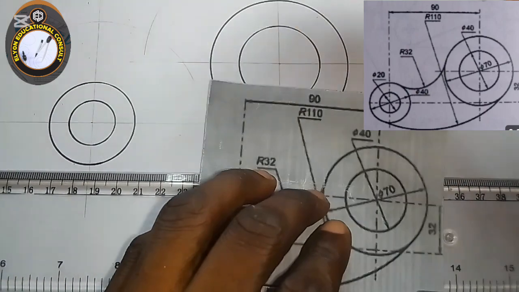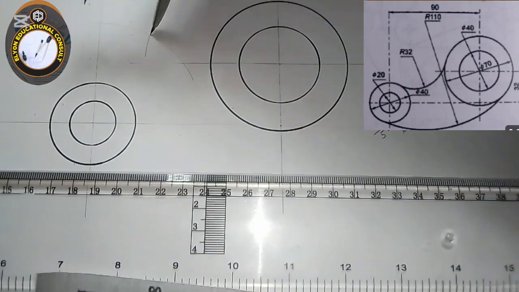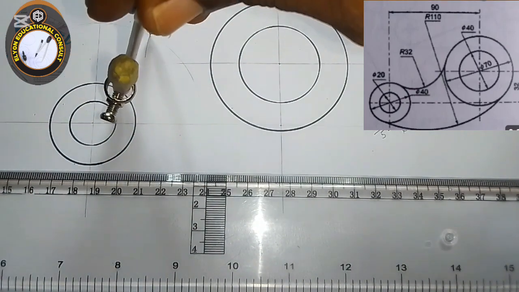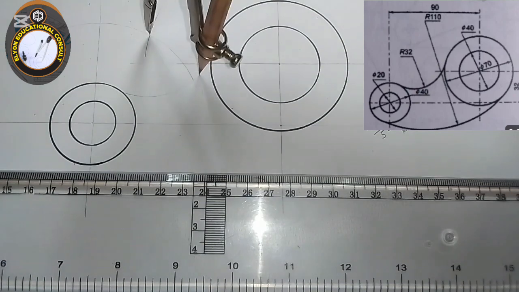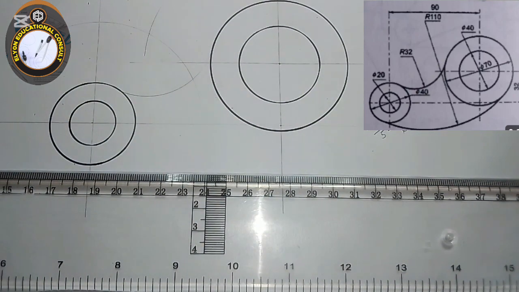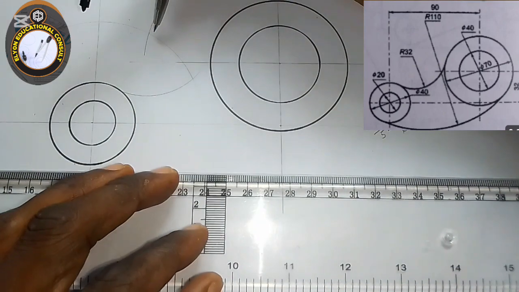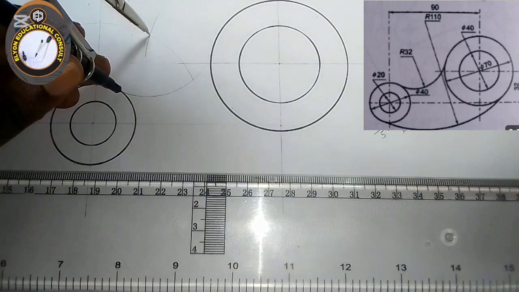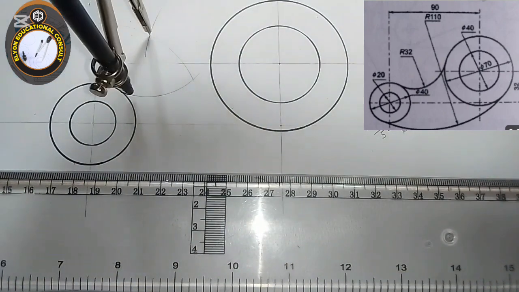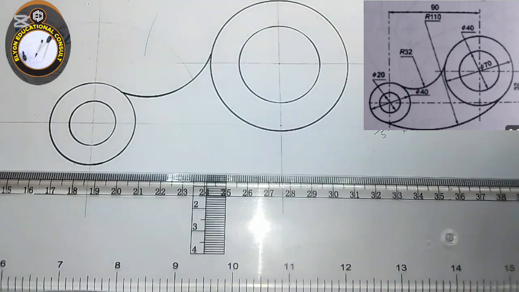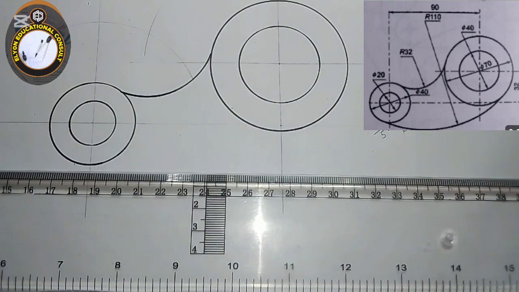So we're going to place that here on this point, the point of intersection, then we are going to draw this arc this way. So this is the arc. Let me highlight the arc now, making it bold, from this side. So here it is. Now we have successfully done this for this arc.